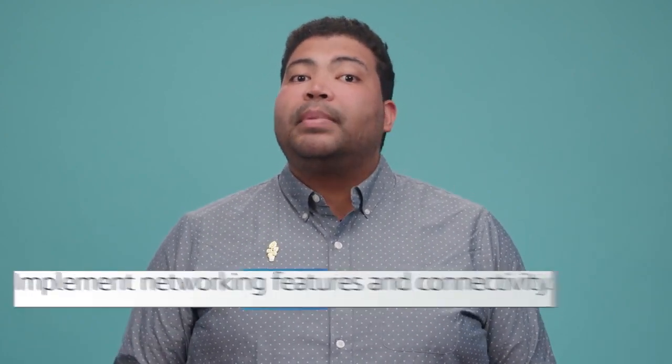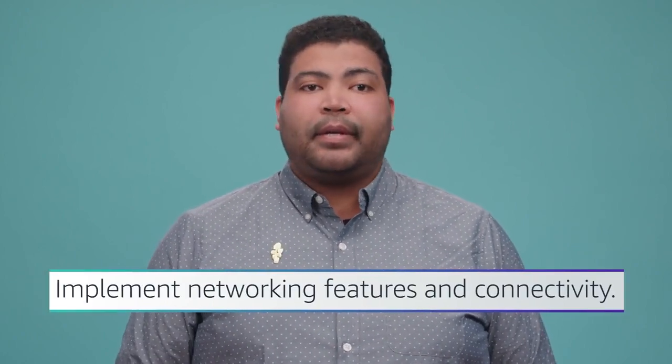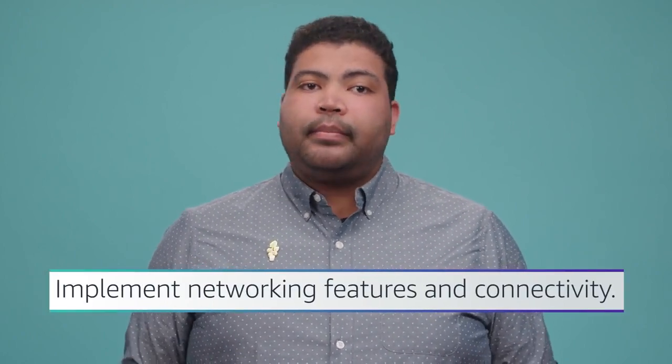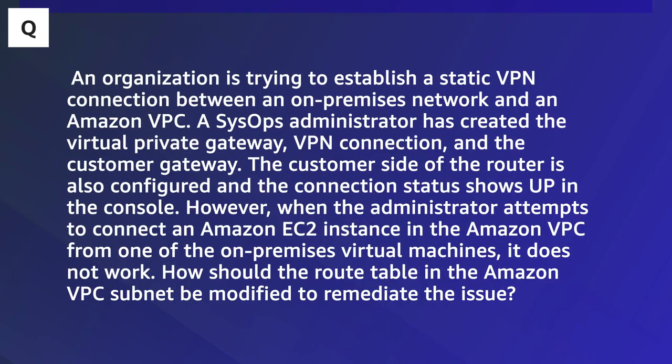This question is related to the networking and content delivery domain, and specifically to implementing networking features and connectivity. So, here's the stem. An organization is trying to establish a static VPN connection between an on-premises network and an Amazon VPC. A SysOps administrator has created the virtual private gateway, the VPN connection, and the customer gateway. The customer side of the router is also configured, and the connection status shows up in the console.